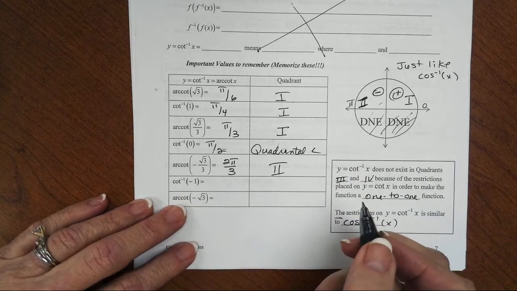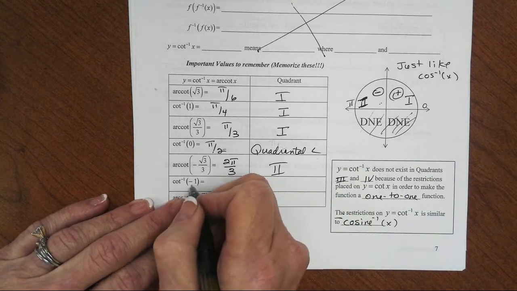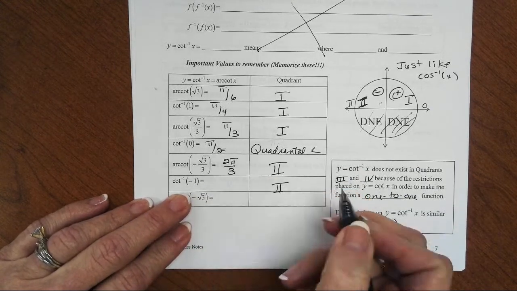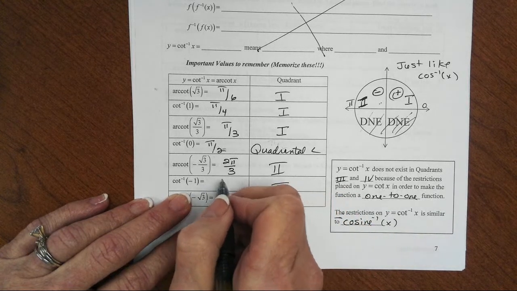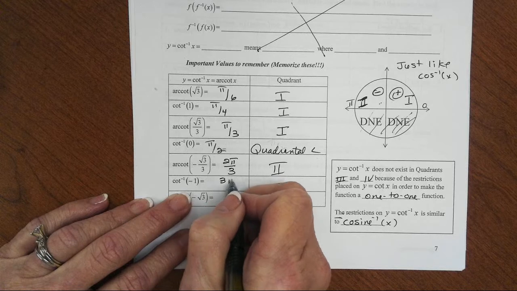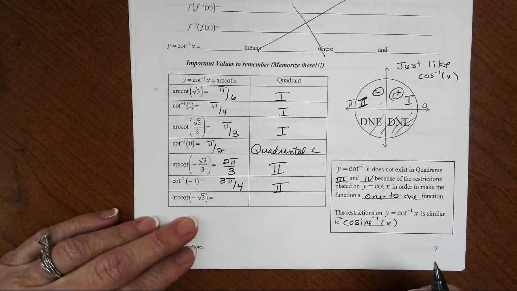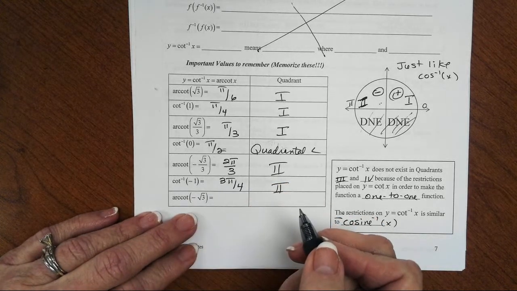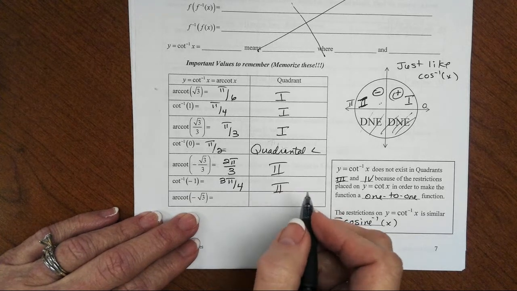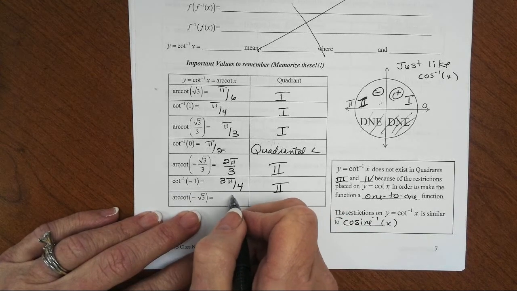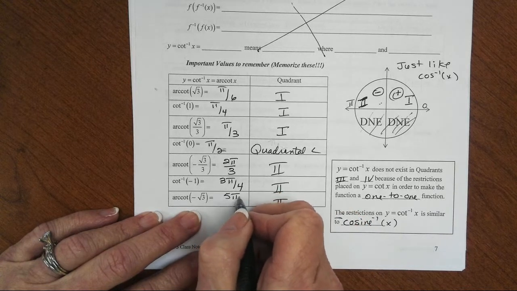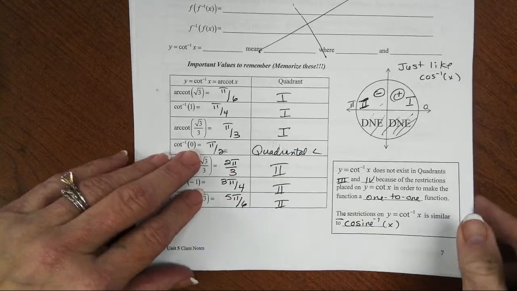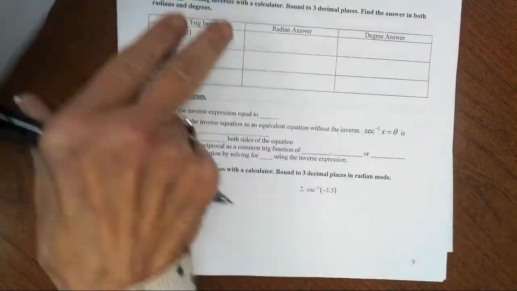The angle whose cotan is negative 1 is negative, so it's in quadrant 2. And the reference angle is pi over 4. So in quadrant 2, that'll be 3 pi over 4, just like it would be for cosine. And the angle whose cotan is negative square root of 3 has a reference angle of pi over 6. In quadrant 2 it will be 5 pi over 6. So there's not going to be any negative answers here, just like it is in cosine.